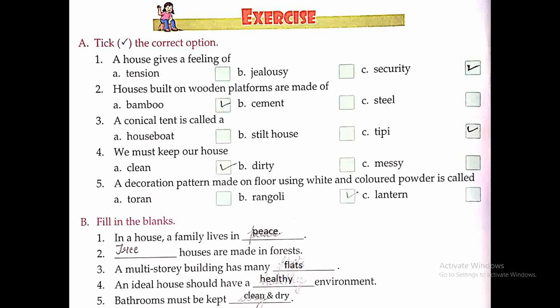A conical tent is called A, houseboat, B, stilt house, or C, tipi. So the answer is tipi. Question number 4, we must keep our house dash, means A, clean, B, dirty, or C, messy. So the answer is clean. Number 5, a decoration pattern made on the floor by using white color powder is called toran, rangoli, or lantern. So the correct answer is B, rangoli.